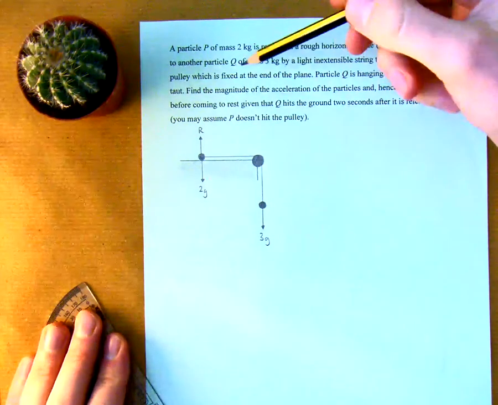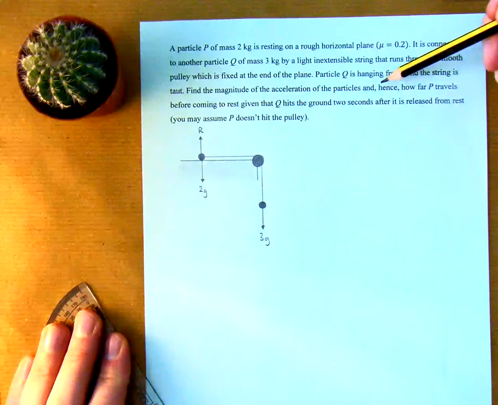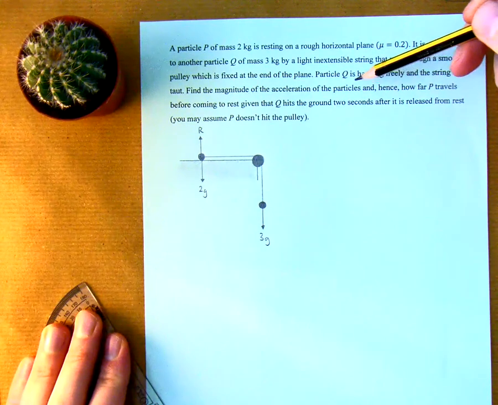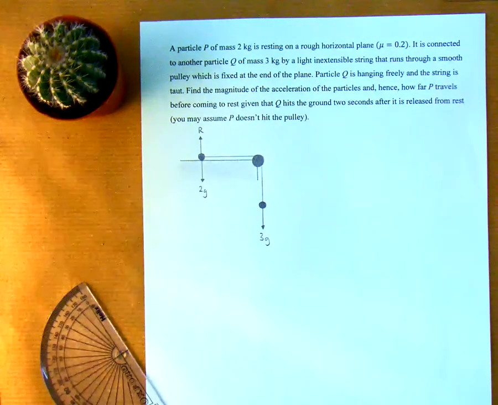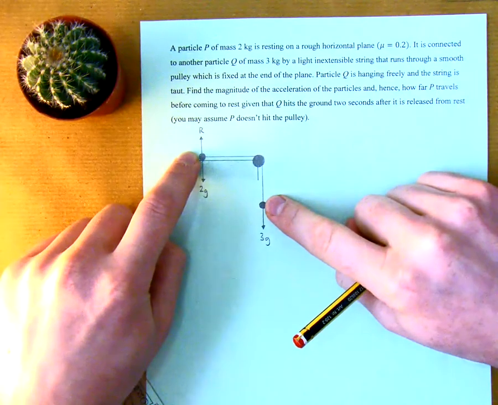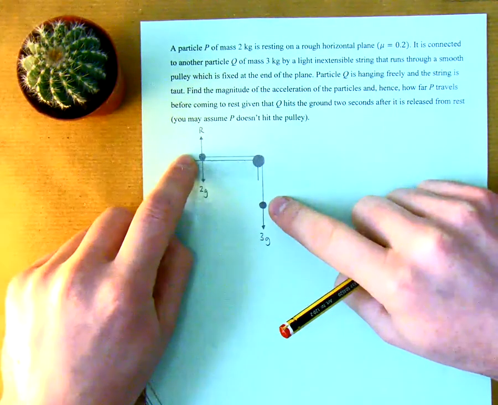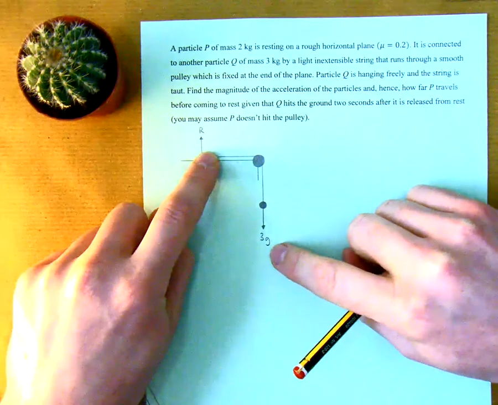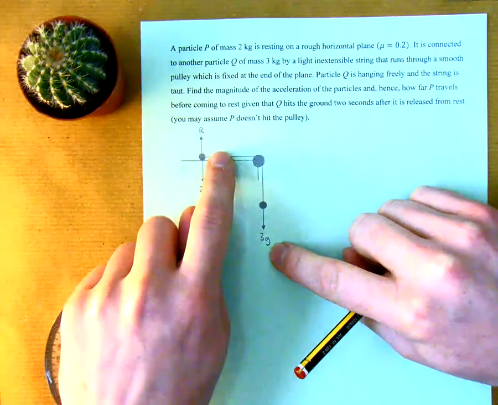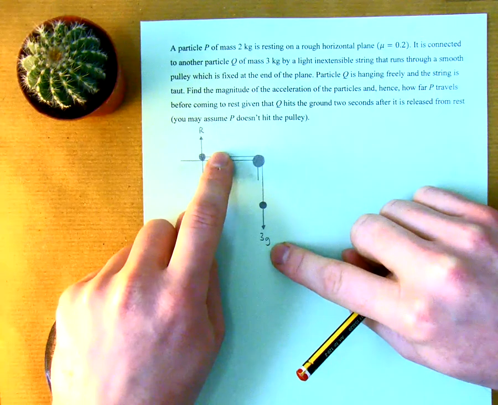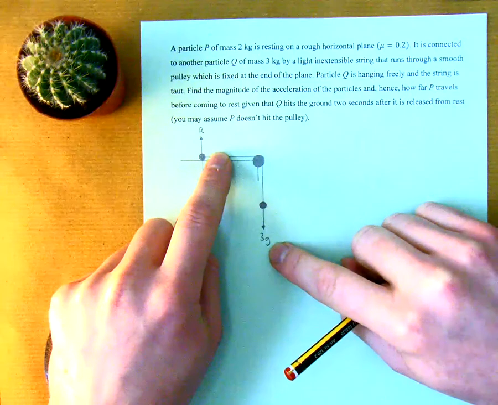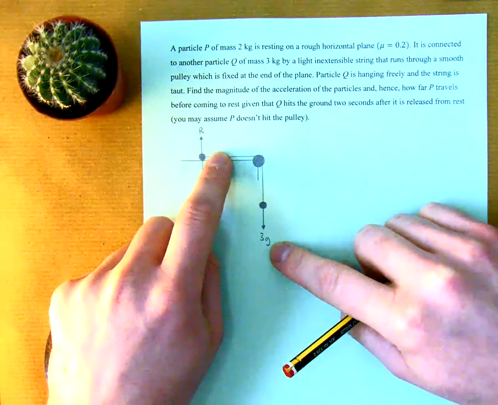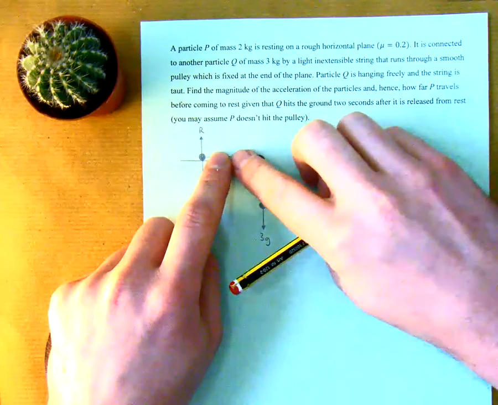Particle P. Find the magnitude of the acceleration of the particles and hence how far P travels before coming to rest, given that Q hits the ground 2 seconds after it's released from rest. So what we're assuming here is that it's released from rest and it's obviously going to go that way. After 2 seconds, this one's hit the ground, so P is still on the table, but the string is now not taut, it's a loose string.